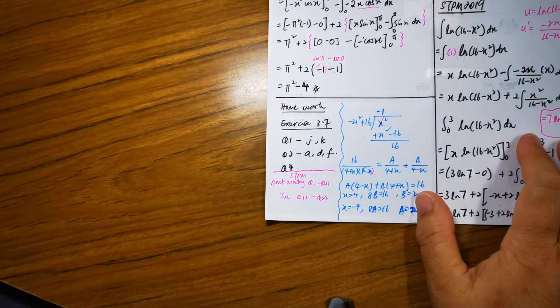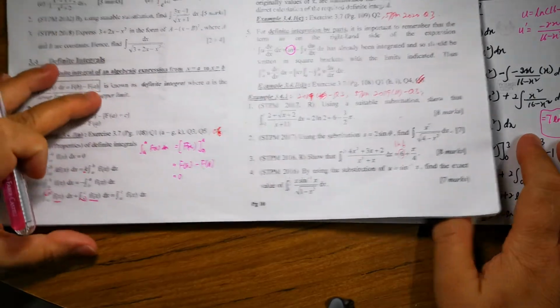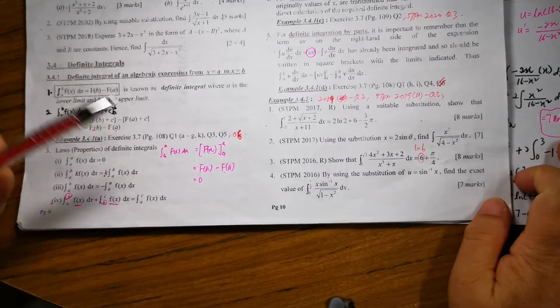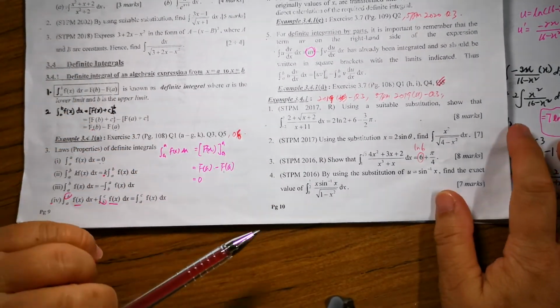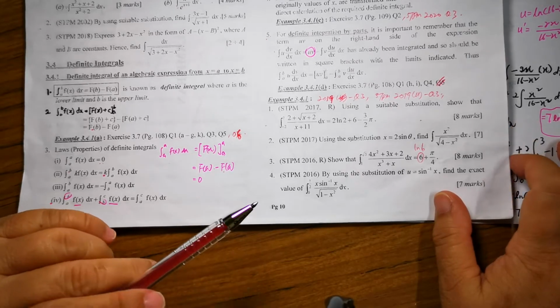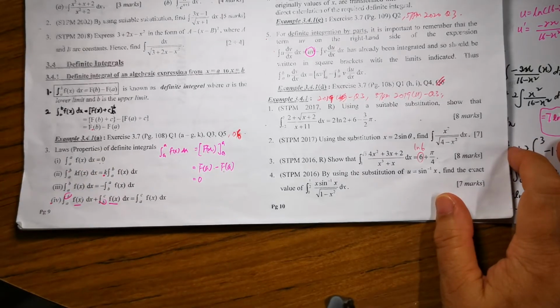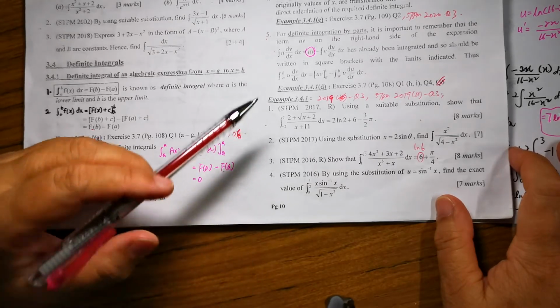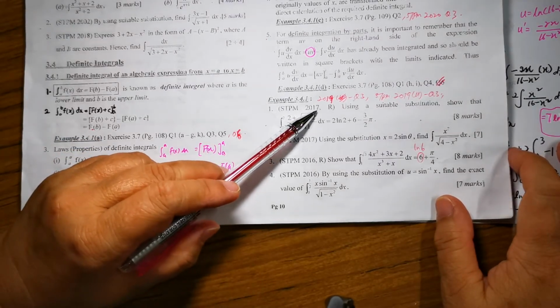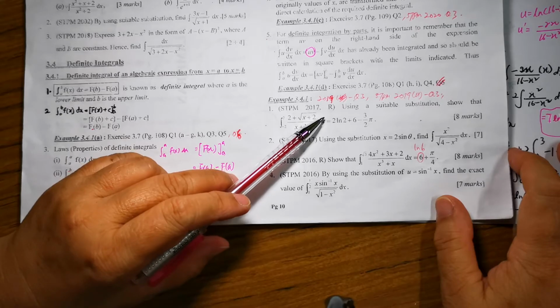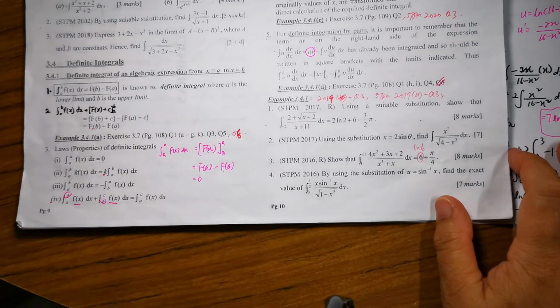And in your notes, as I told you, there are so many past year questions in this definite integration part. In indefinite, not many, but in definite, yes. You start from the 2017 repeat paper, because from the 2018 repeat paper to the 2020 repeat paper, I have discussed.